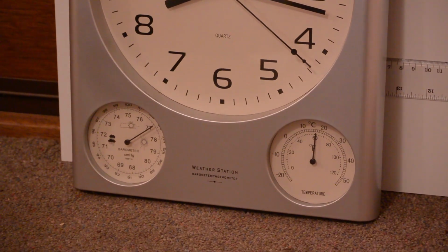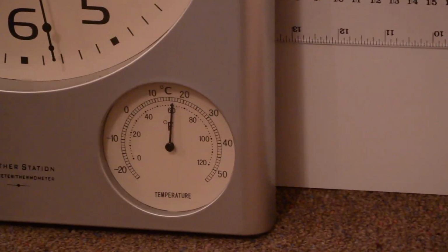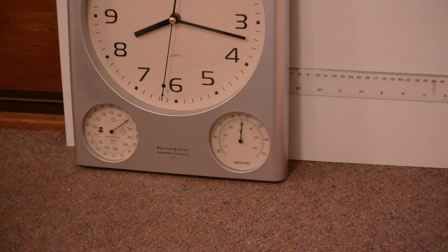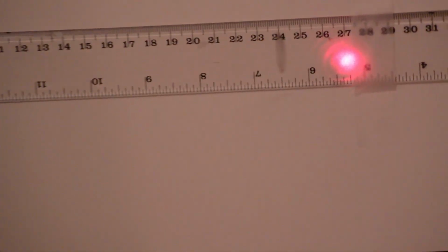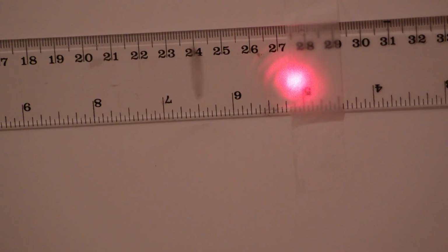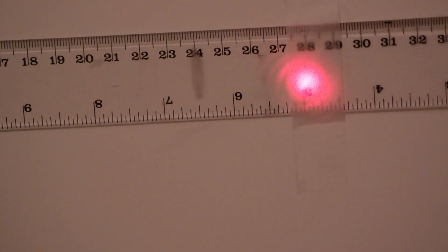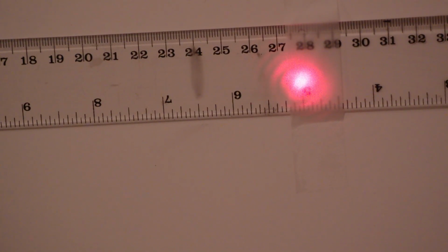Our humidity is 77 and our temperature is 16. So our movement is very small, oscillations.